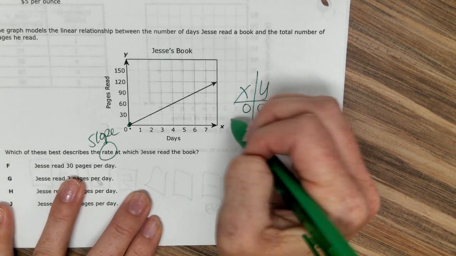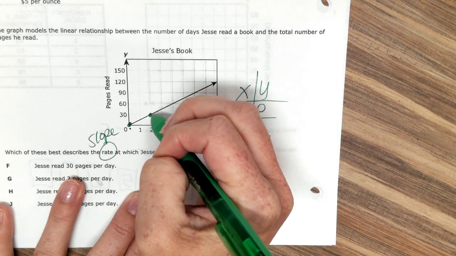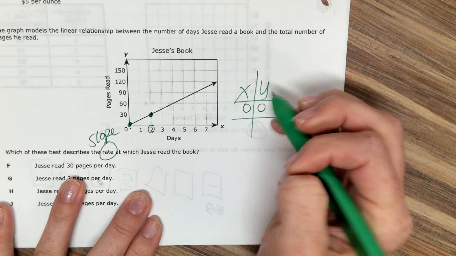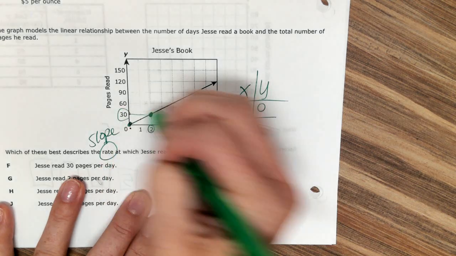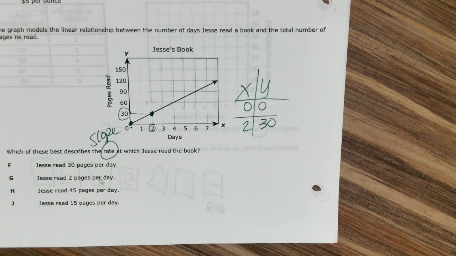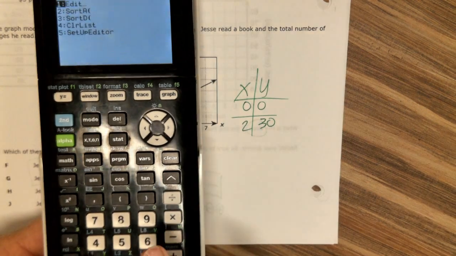So 0, 0. It's passing through this point. What is the x value? 2. What is the y value? 30. So go to stat edit.